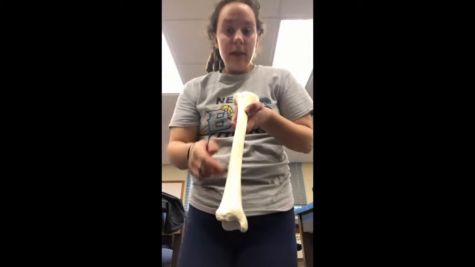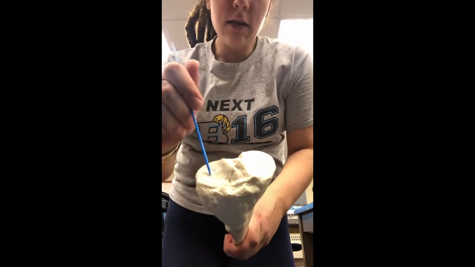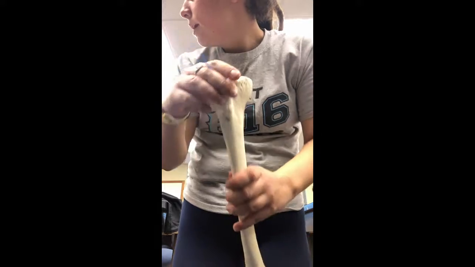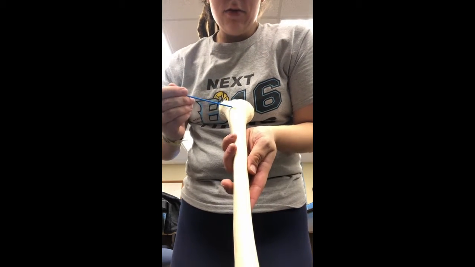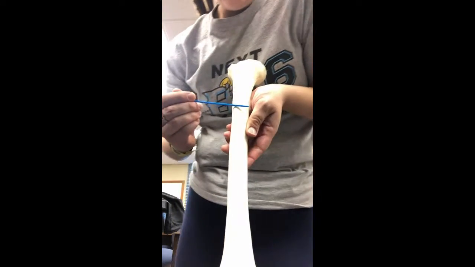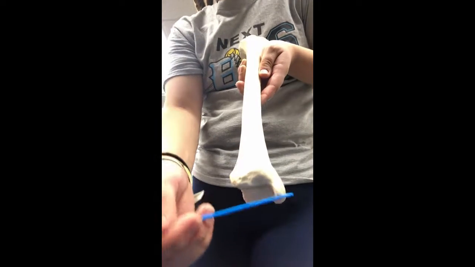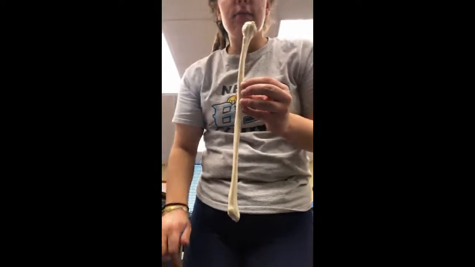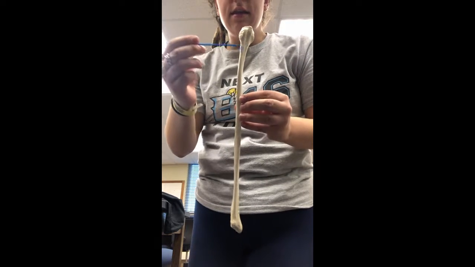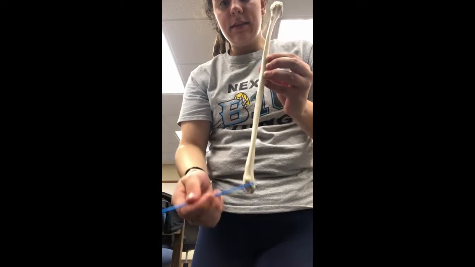This is a right tibia. You have the medial and the lateral condyle with the intercondylar eminence. And then you have the tibial tuberosity right here and the anterior crest right here, along with the medial malleolus right here. This is a right fibula. You have the head up here and the neck. Then you have the shaft, and this is the lateral malleolus down here.